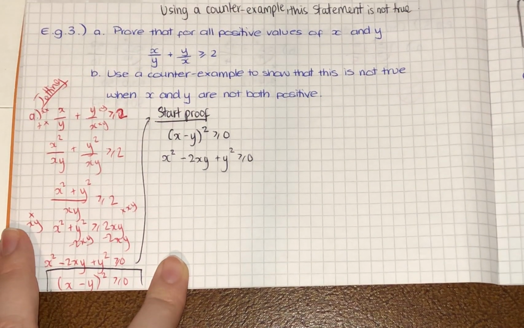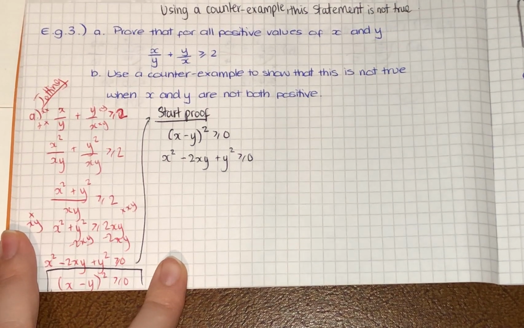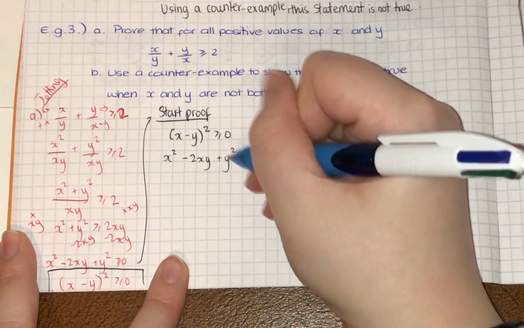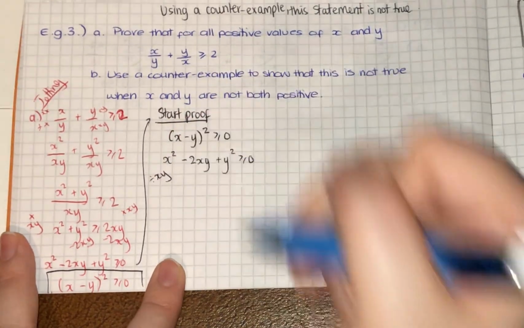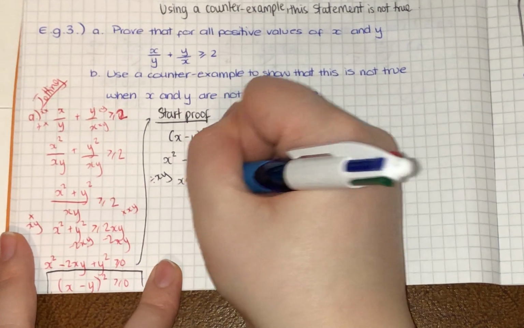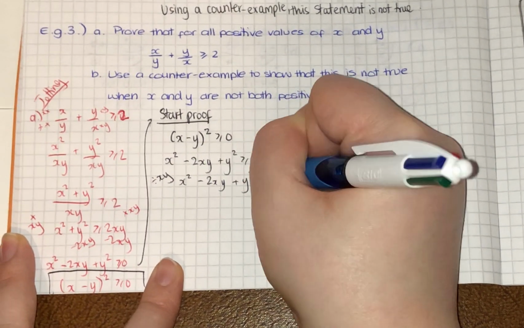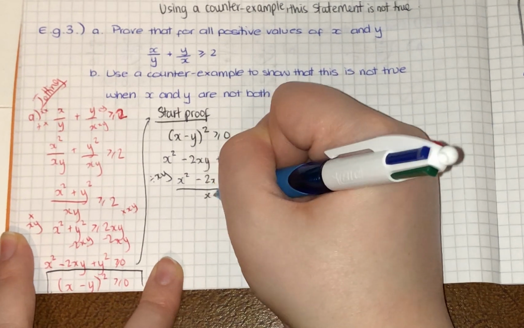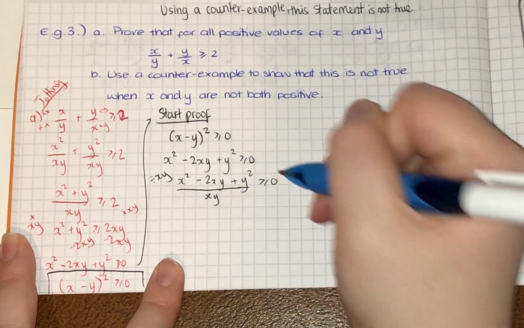Now, we are told that x and y are both positive. Okay, so I'm going to divide everything by xy. So we're going to end up having, I'm not going to simplify it just yet, I'm just going to write it out first. xy, bigger or equal to 0.